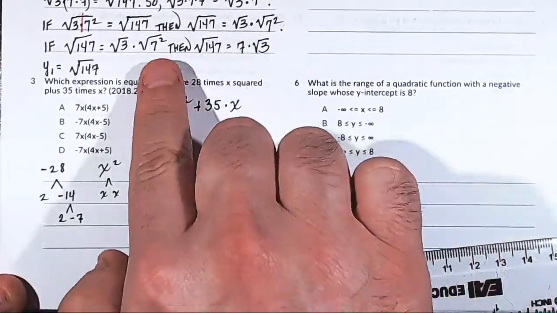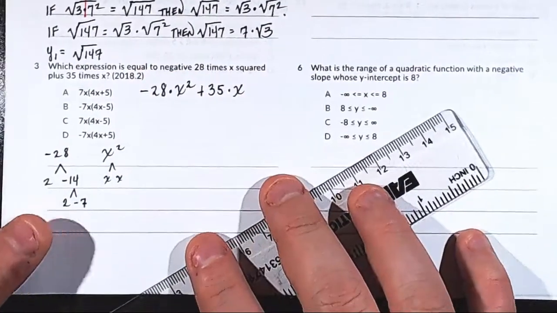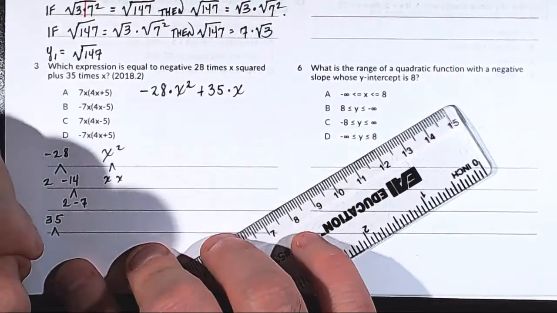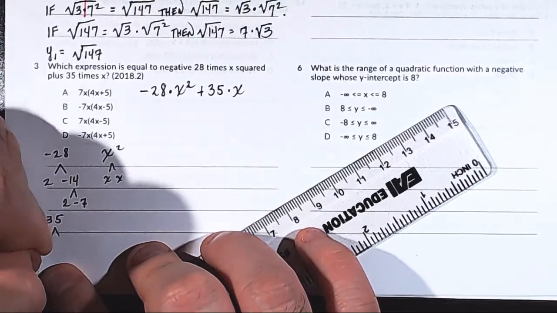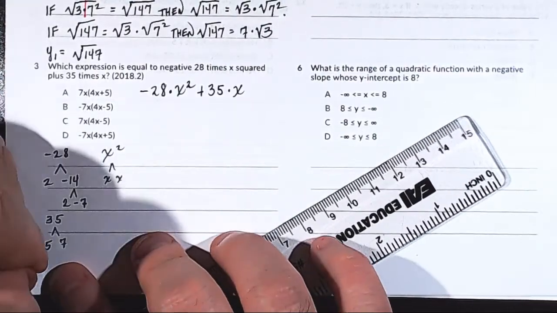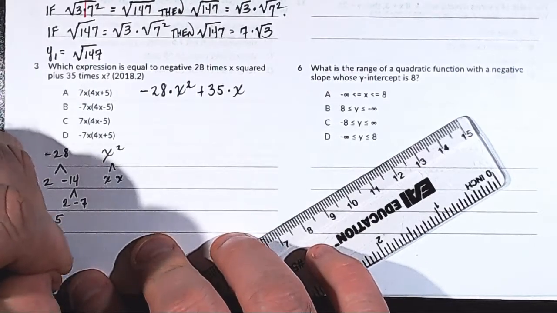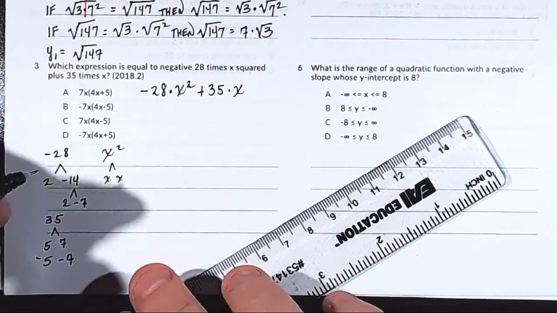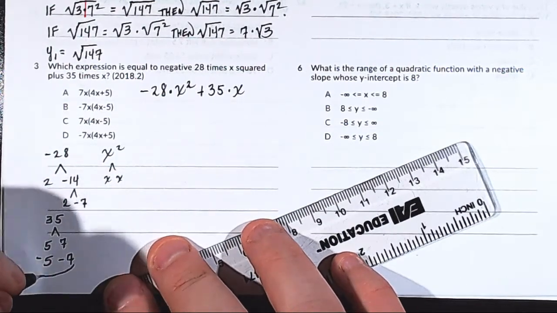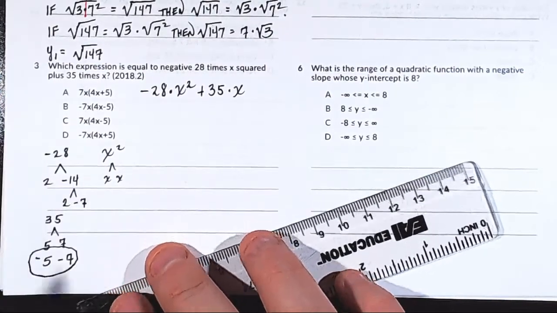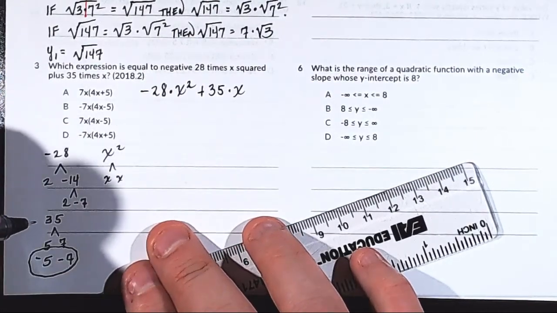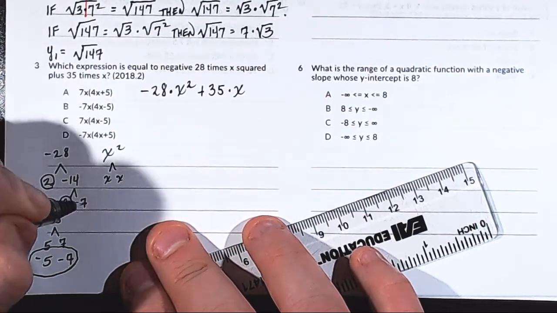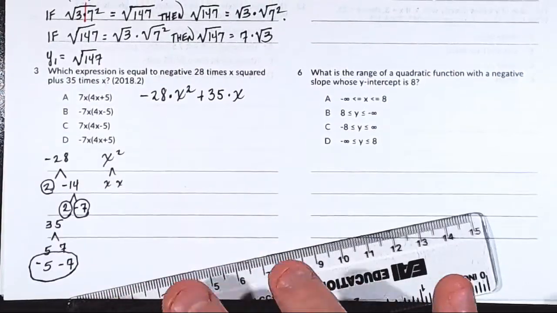And to save my working space here, I'll just move down to the bottom here. 35 can be, think about 35 for a minute. It could be 5 times 7. It could also be negative 5 times negative 7. Okay, it could be either of those pairs. And we want to use this pair because in our negative 28, we had a negative 7. So it's useful to us to choose factors that are common.